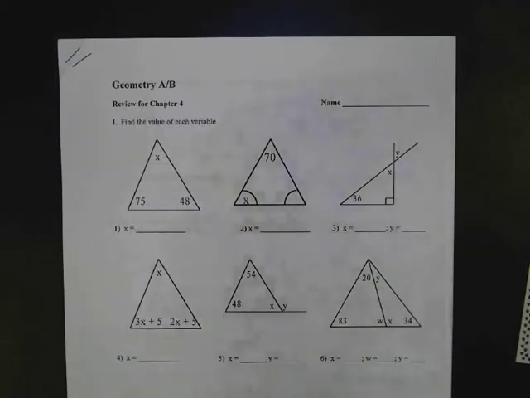Alright guys, this is the beginning of the Chapter 4 review video for Geometry AB. This chapter starts with the different types of triangles you can have and ends with proofs. So we're going to start and do the odds only.